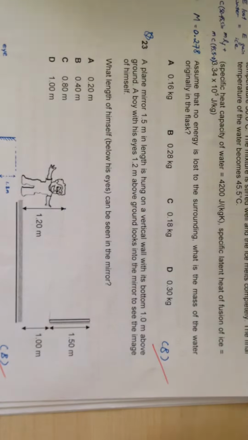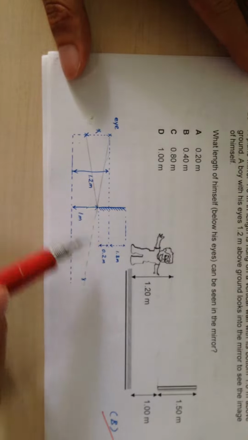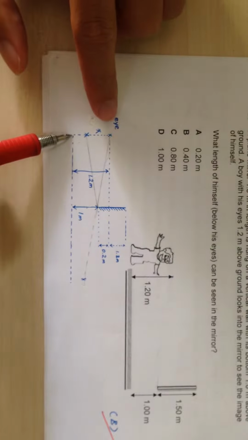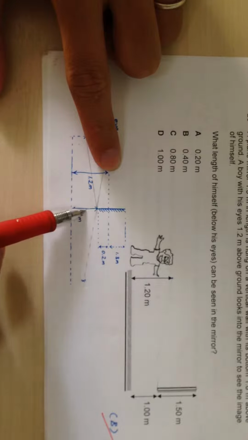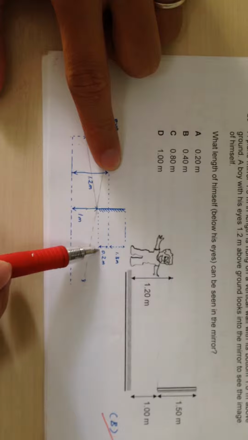So it is about geometry again. So what I did is I just sketched it out. From floor to the eyes is 1.2, and the height of the mirror is 1, meaning that you have 0.2 here.